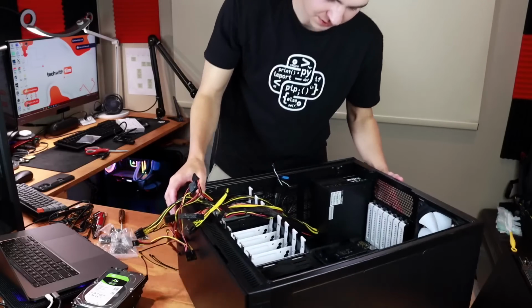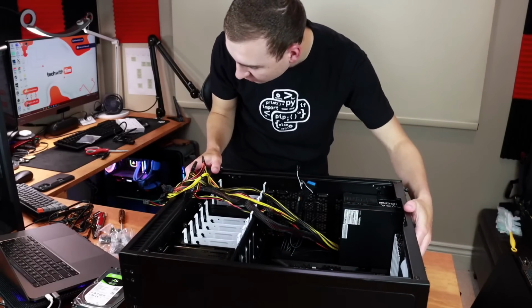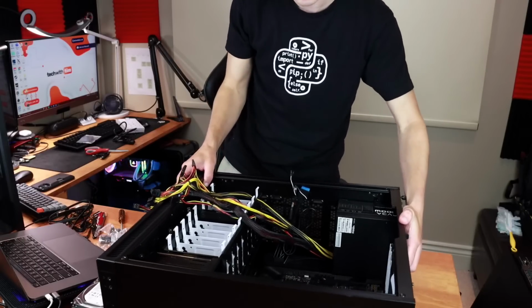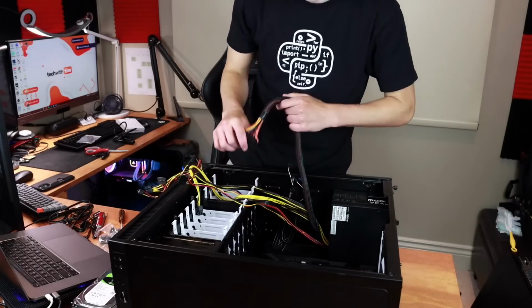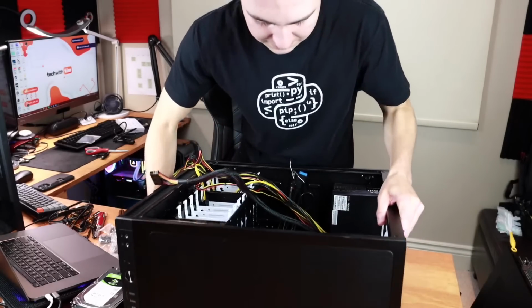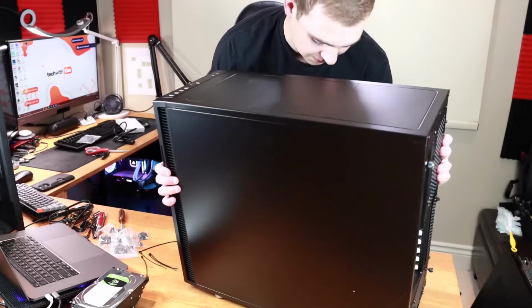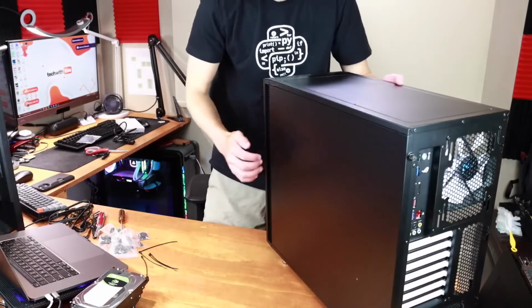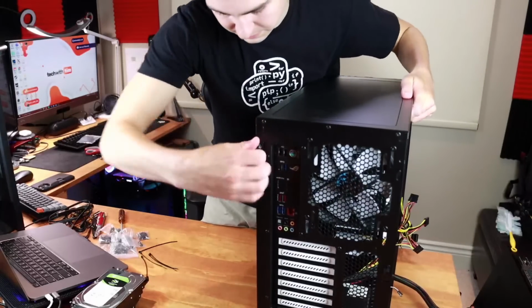Okay, so let me start. Can you guys see this at all? When I tilt this case, I don't know if you can see this or not, but it's too bad if you can't. You know what? Let's take off the back side panel. That would be a good time to do that. And I guess this will give you guys an idea of the size of this case.